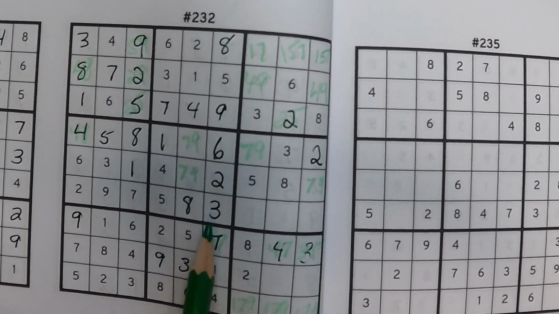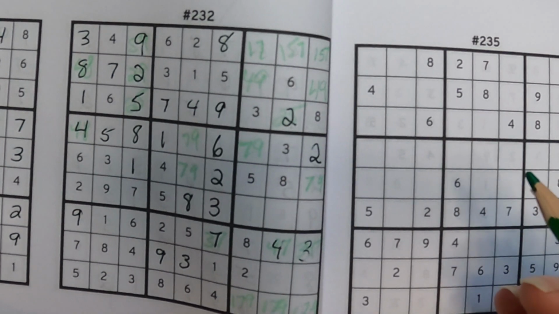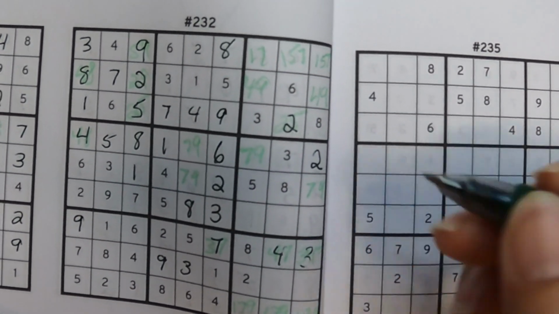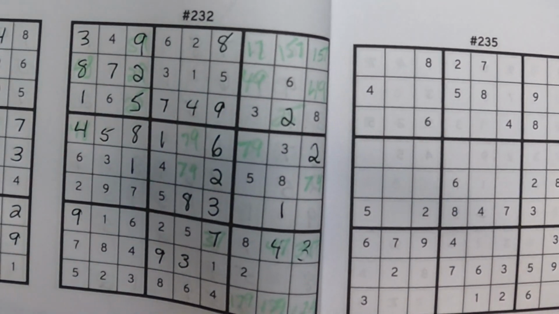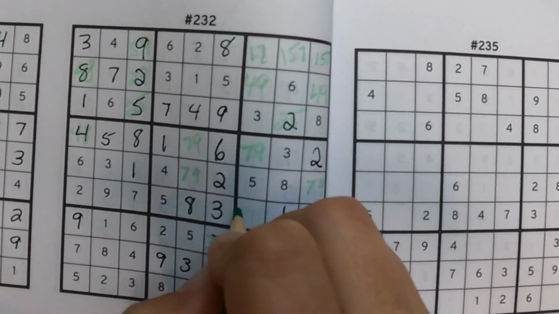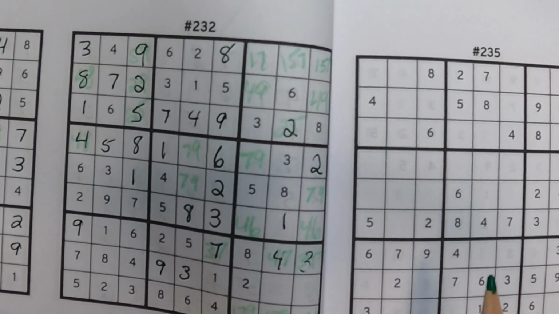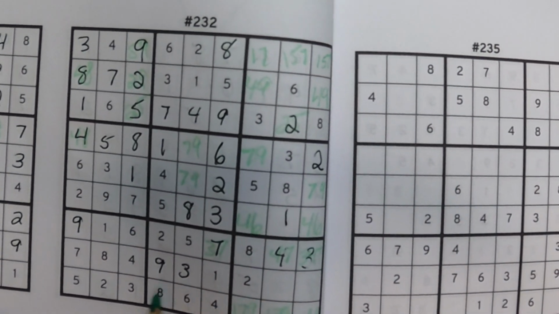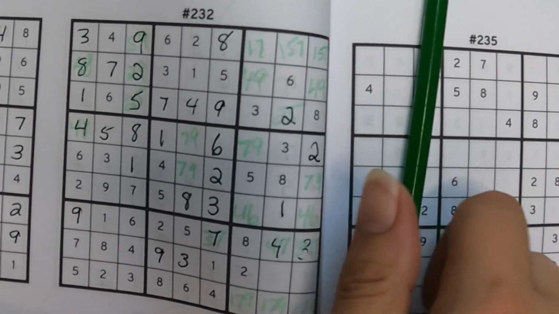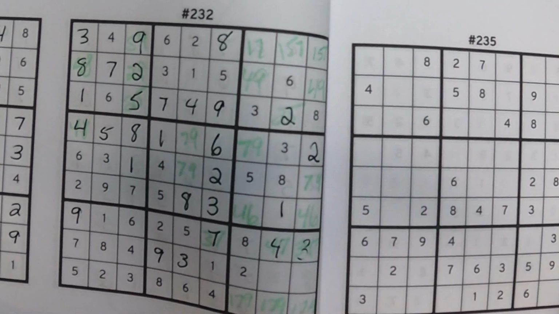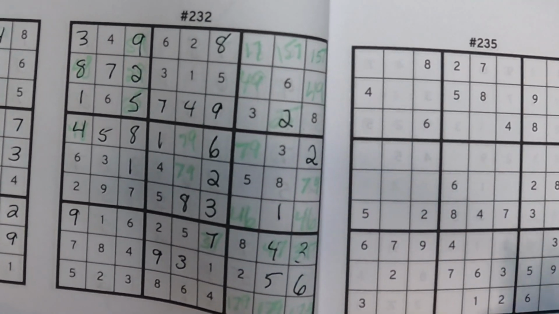For this row, we're missing 1, 4, and 6. We've got a 4 and a 6 here, so this is our 1, but no other help. So 4, 6, 4, 6. For this row, we're missing 5 and 6. We've got a 6 here, so that makes this our 5, 6.